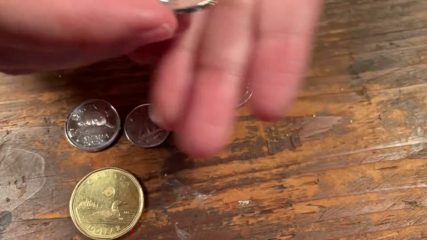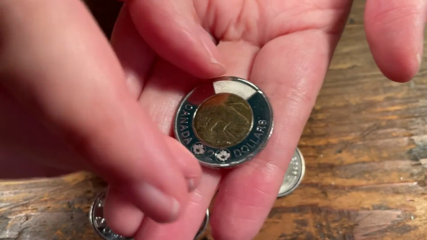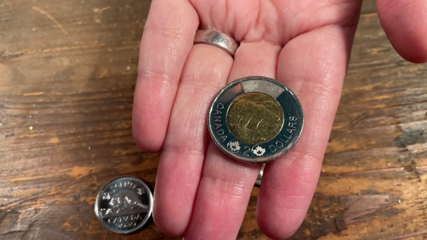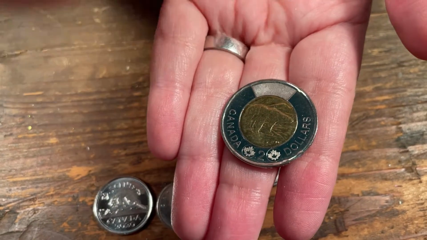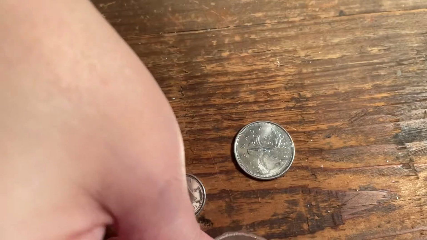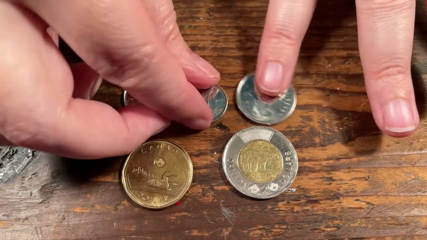And our last coin is referred to as the Toonie. It is the $2 coin. There is no loon on it, but because of the Looney, we have the Toonie. And those are all of our coins that we use.